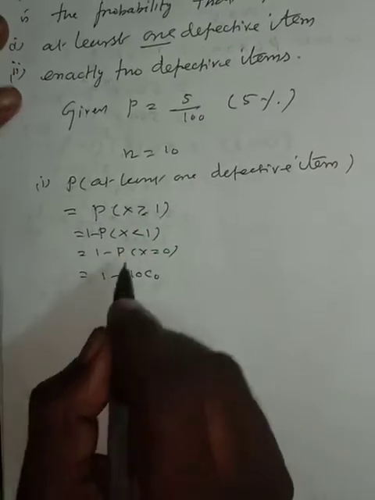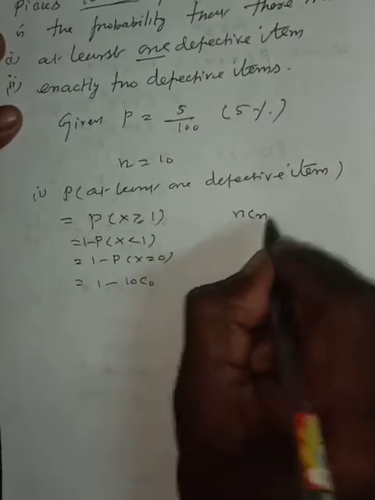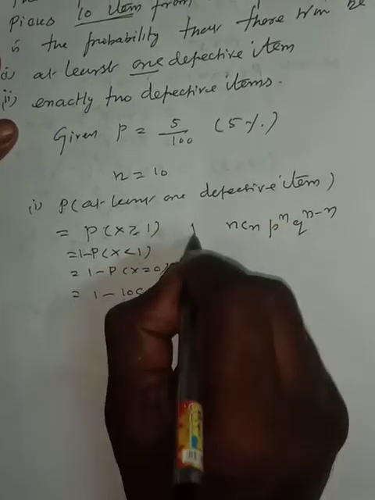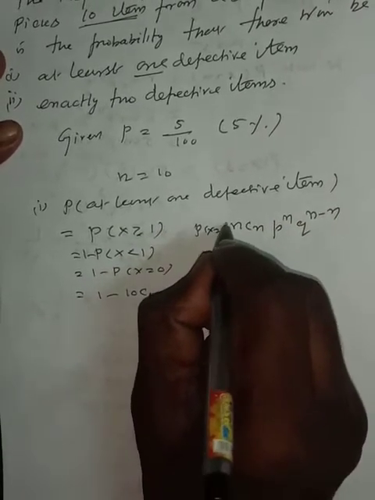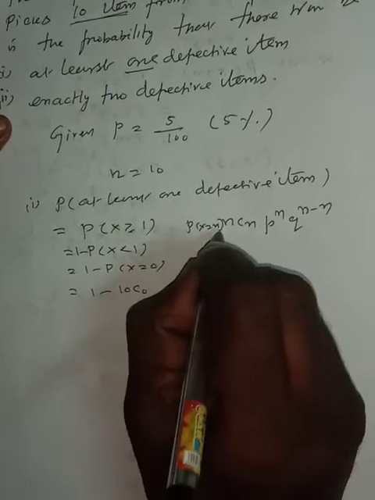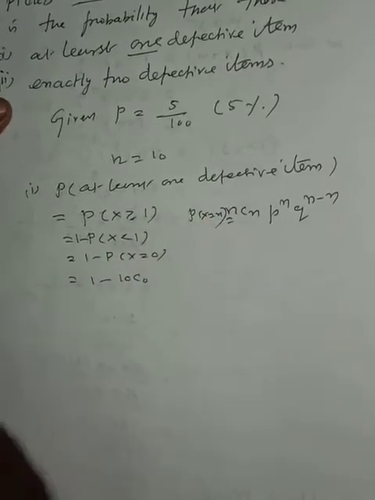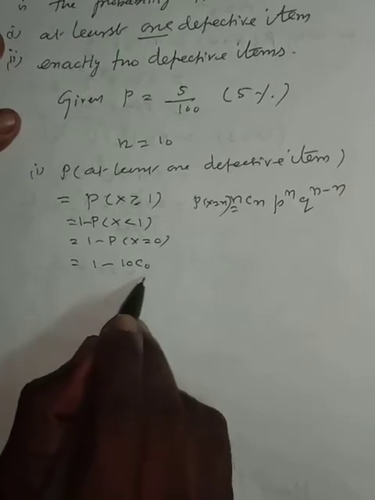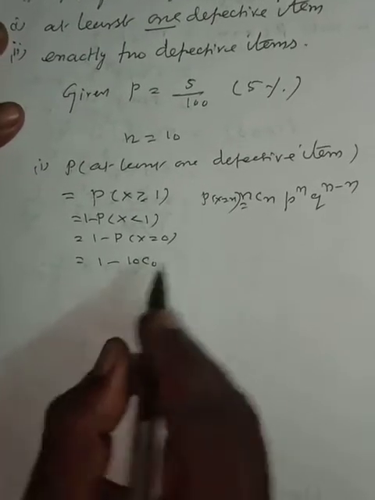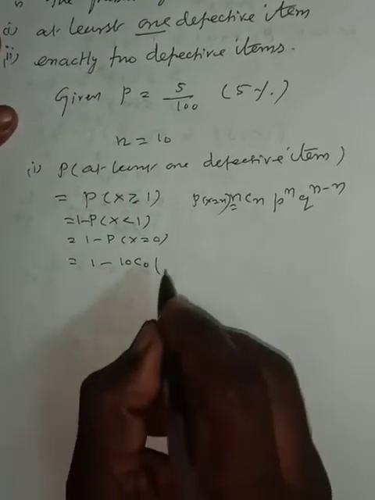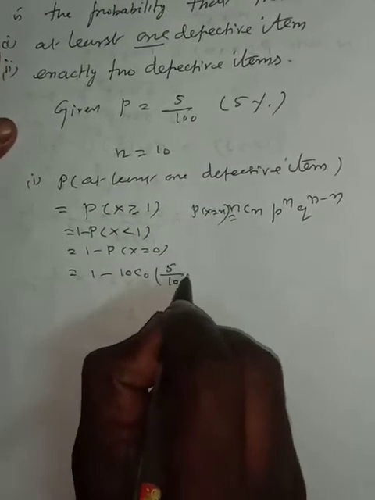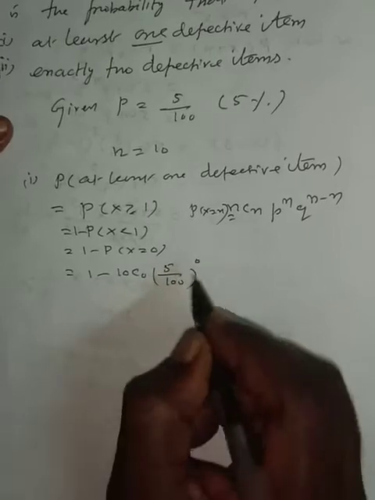Using the binomial expansion nCx p to the power of x q to the power of n minus x, now 10C0, and p is 5%, which is 5 by 100, whole to the power of 0.